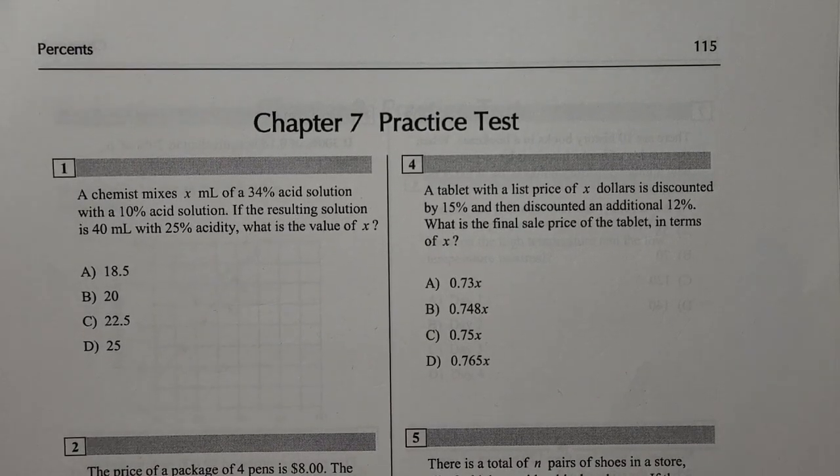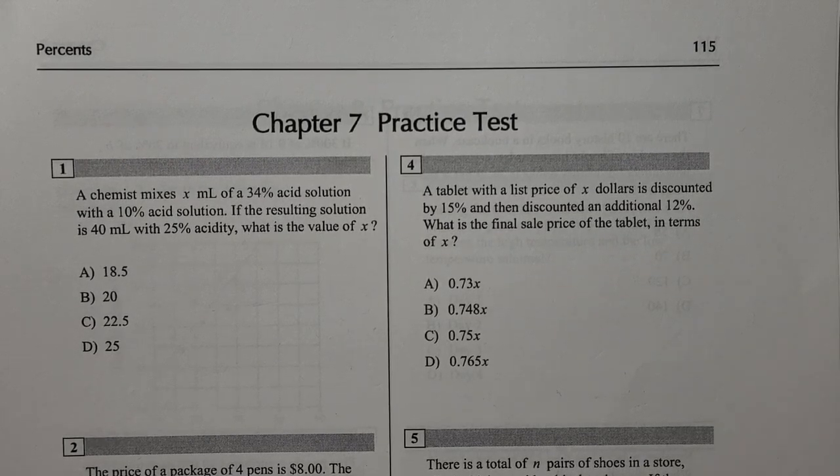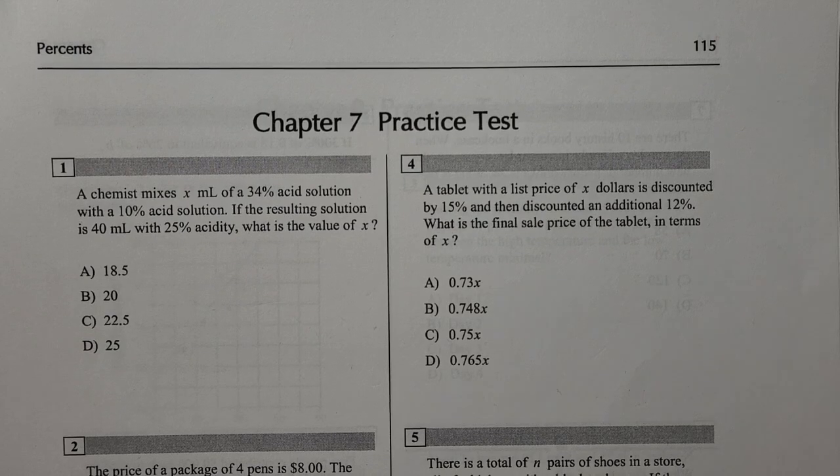Okay, so as usual, you should try these problems first on your own, and then come back, pause, do the problem, and then unpause it to get the solution and see how I worked through it if you got stuck.